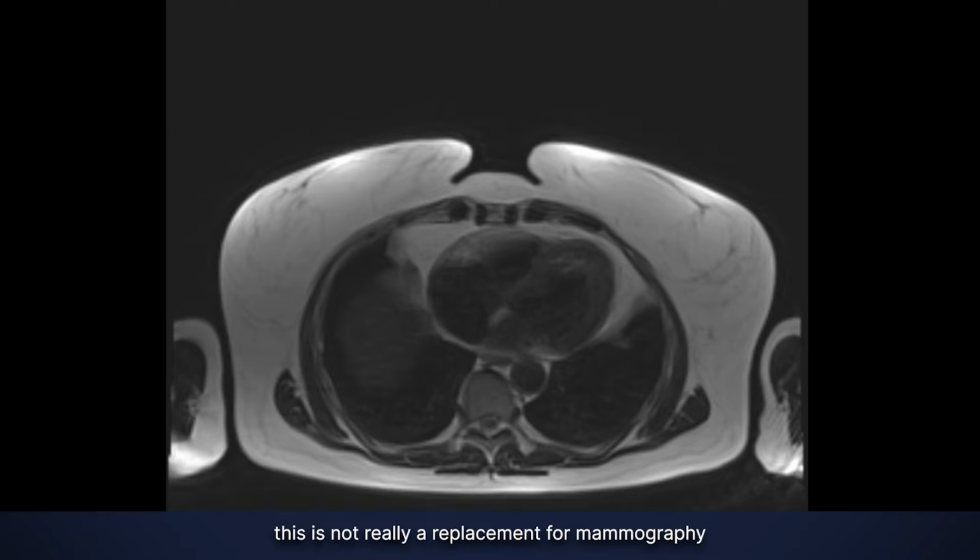However, this is not really a replacement for mammography and more of a supplement, as we cannot see calcification, and we really want to pick up those microcalcifications, that really early stage breast cancer or pre-breast cancer that we cannot detect here. So while this isn't a replacement for mammography, it is a supplement. Both exams complement each other.